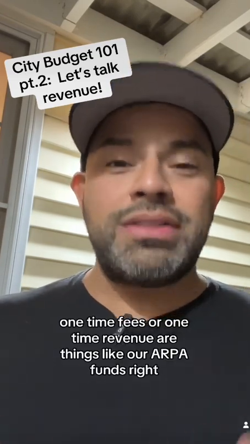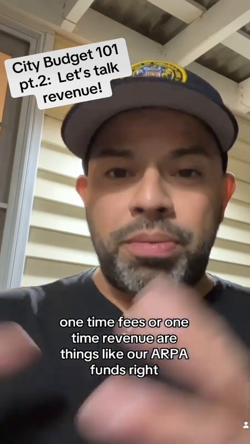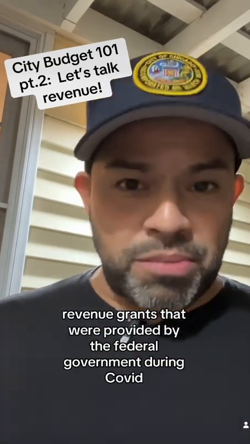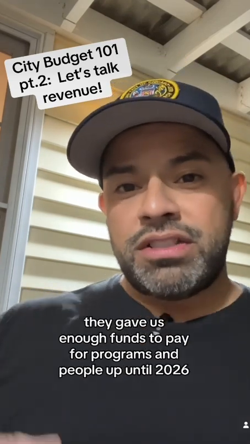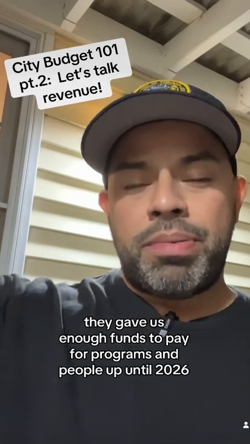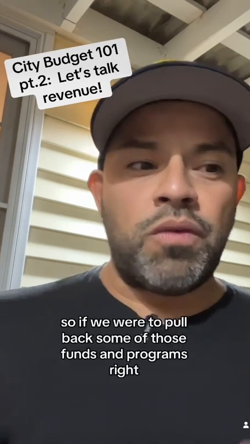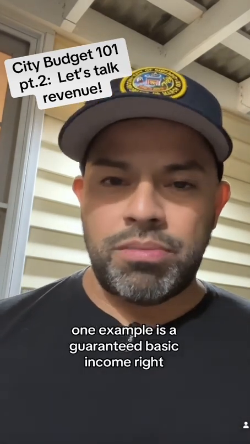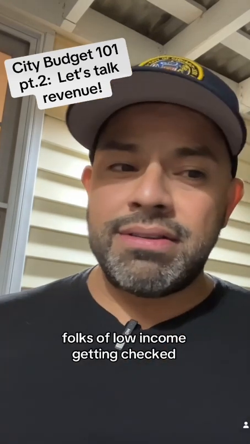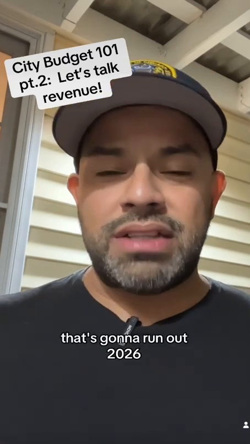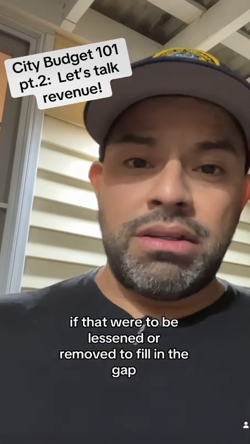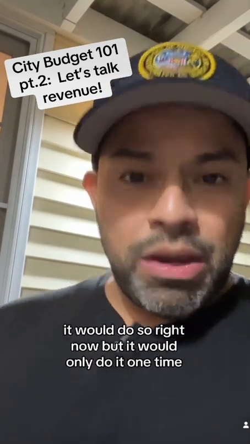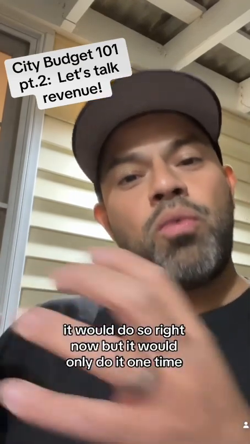One-time fees or one-time revenue are things like our ARPA funds, right? Those are the revenue grants that were provided by the federal government during COVID. They gave us enough funds to pay for programs and people up until 2026. So if we were to pull back some of those funds and programs, right? One example is a guaranteed basic income, right? Folks of low income getting checks, that's going to run out in 2026. If that were to be lessened or removed to fill in the gap because we have such a deficit, it would do so right now, but it would only do it one time.